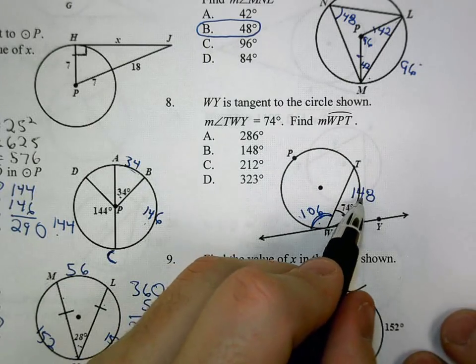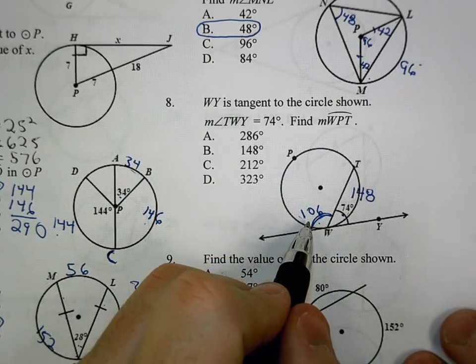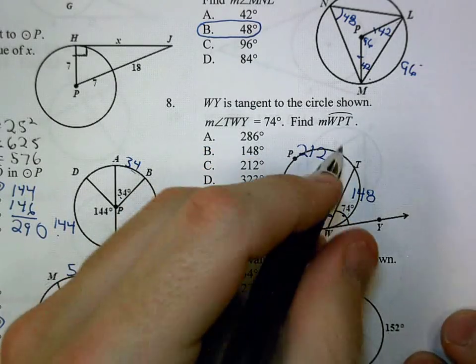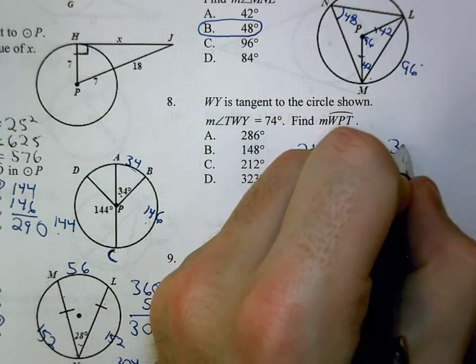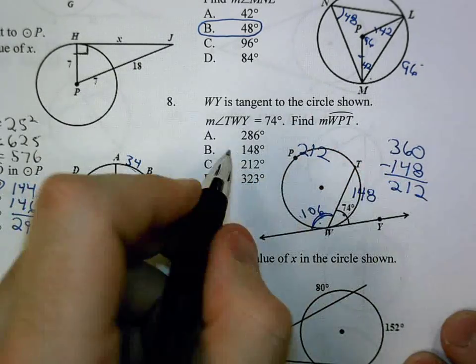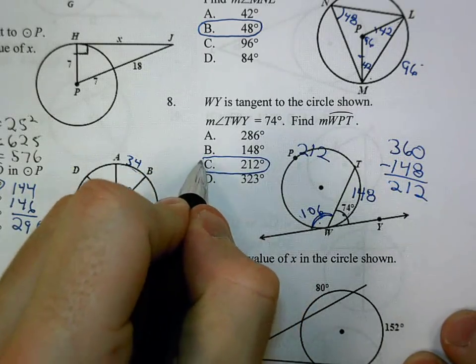And then repeating the same process we did before, I can double that 106 and get 212 for WPT, as well as if I did 360 minus 148, I would get 212 as well. So that's our answer, C.